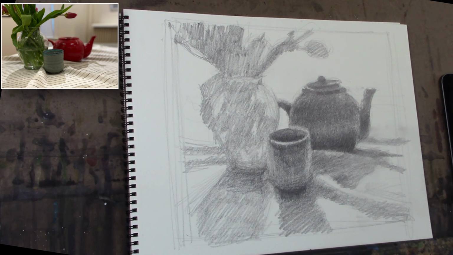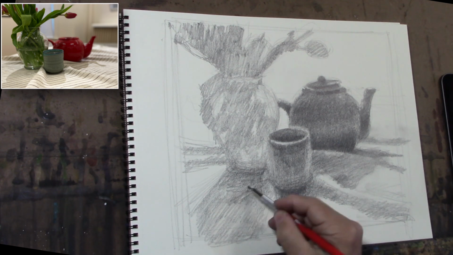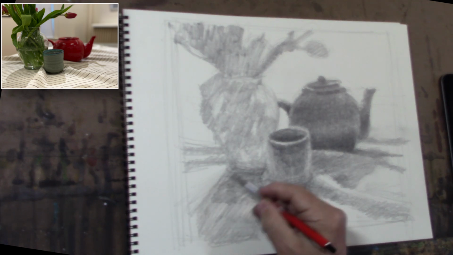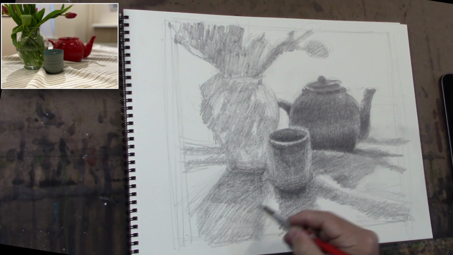They have even more value. So yes, they are shadows, but they can be very important design tools also.